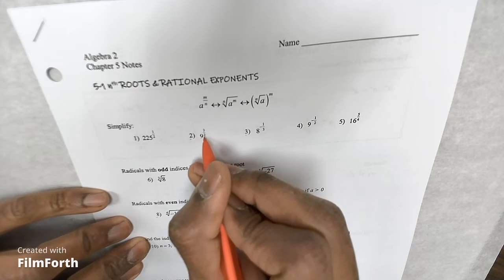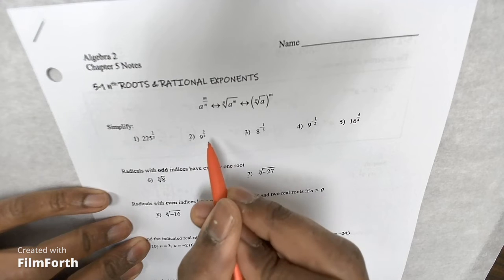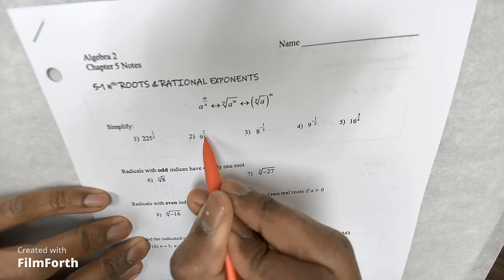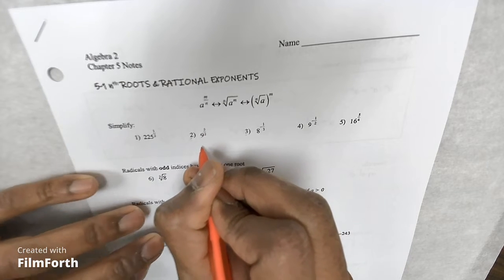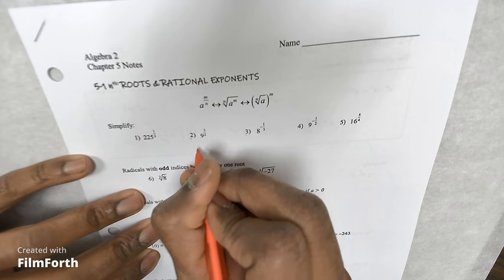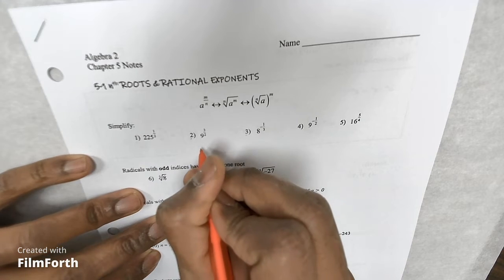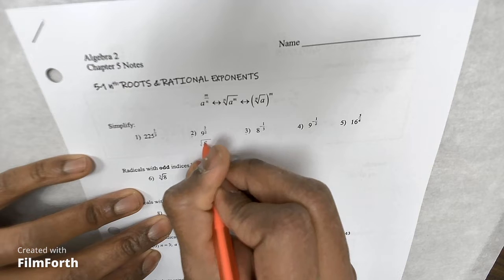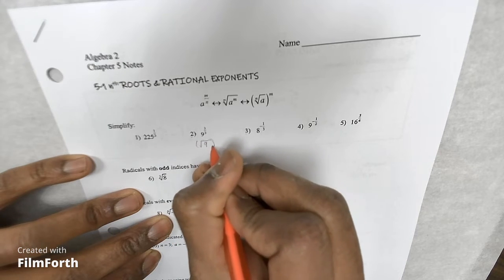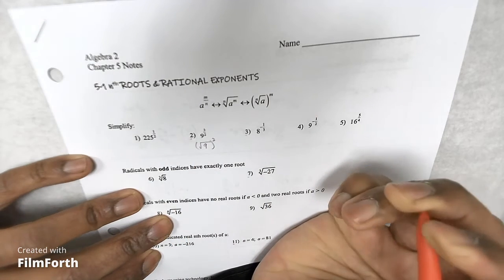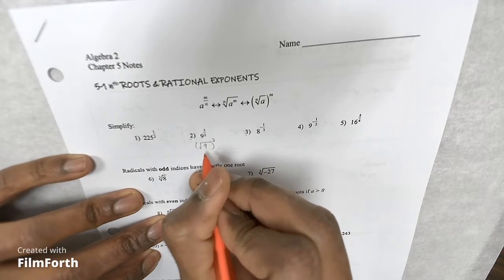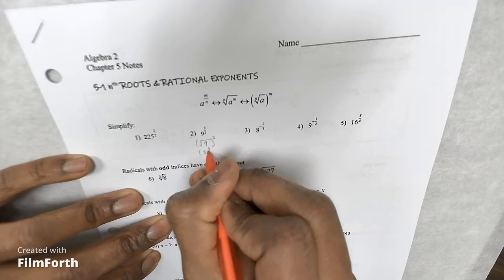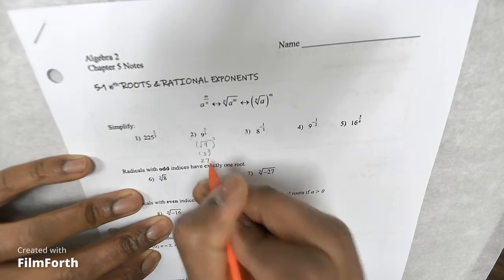So 9 raised to 3 divided by 2. You have two numbers here: a 3 on the top and the 2 at the bottom in the exponent. The 3 is basically a cube and the 2 is a square root. You can do them in either sequence. I prefer taking the square root first because that will make a smaller number and then raise it to 3. Square root of 9 is 3 and 3 cubed is 27.